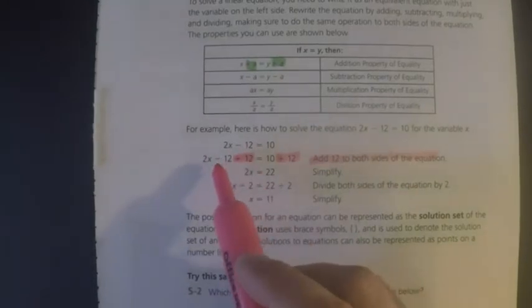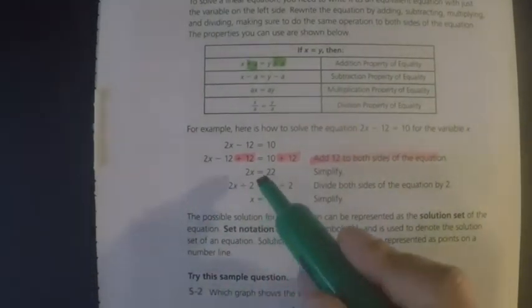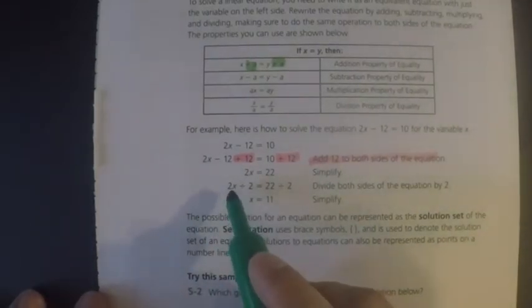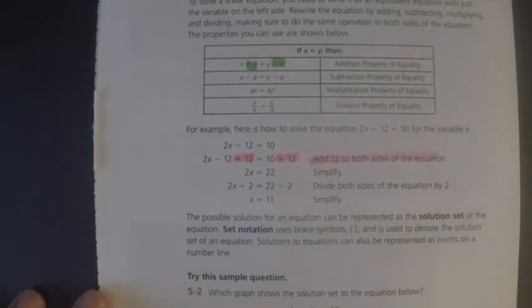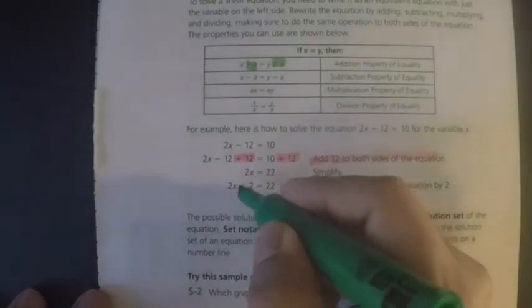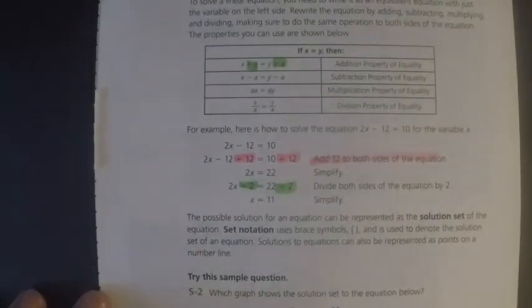So now they added 12 to both sides because we wanted to get rid of this constant over here, this negative 12. So we did the opposite of 12, which was to add 12. These two, negative 12 and positive 12, simplified down to 2x here. And then 10 plus 12 equals 22. So the second step of simplifying there. Then, if we want to get x by itself, we need to get rid of the coefficient, right, which is 2. So we divide both sides by 2. And that's where they get x is equal to 11 here.